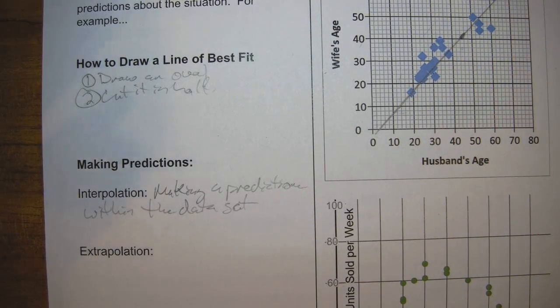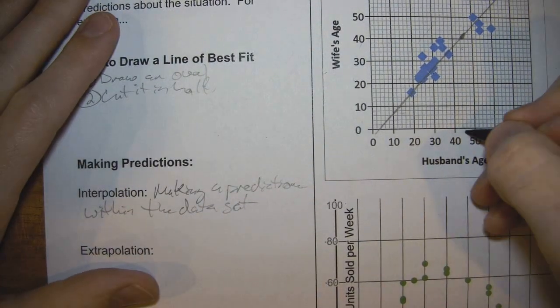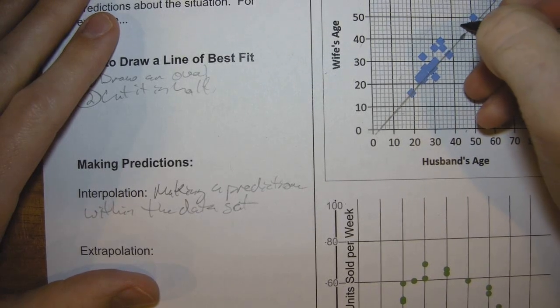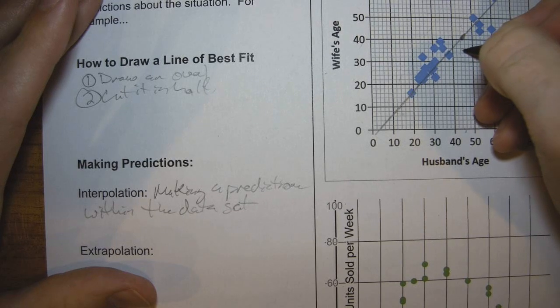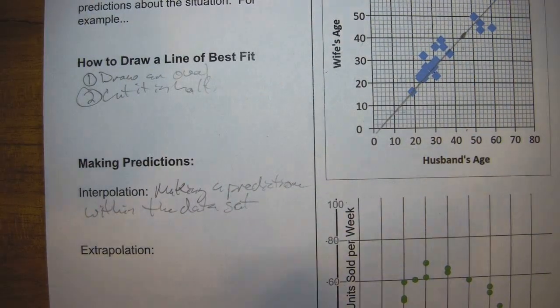If I have a data point there, that would seem to fit okay as well. So we could produce a range. We could say, well, if the husband's 45, we would think that the wife could be anywhere from maybe 45, 46, all the way down to maybe 34, 35, somewhere in there, and still be following that same pattern that we see. I also noticed that there are data points completely outside.